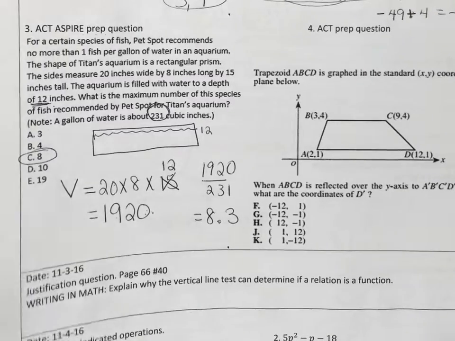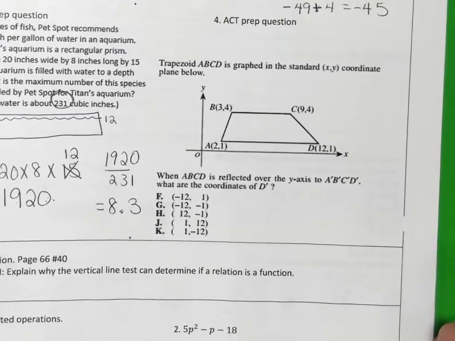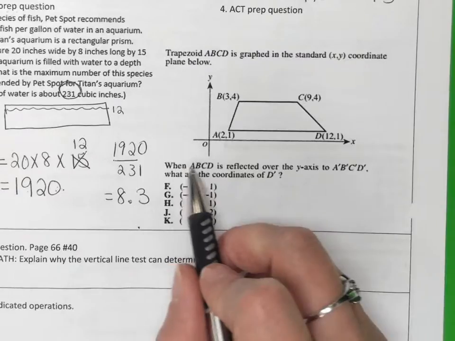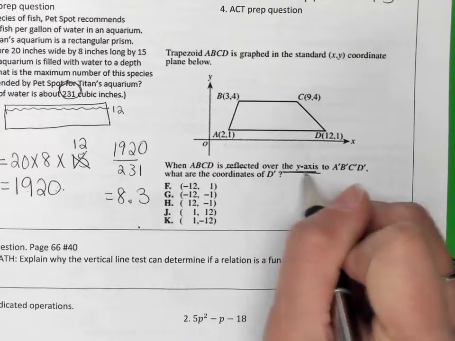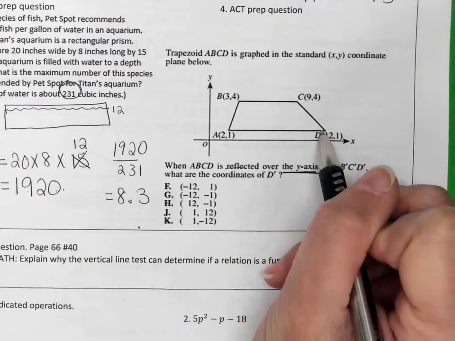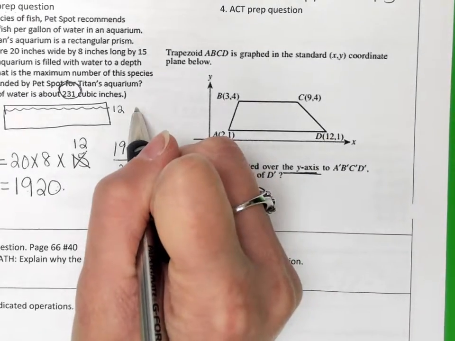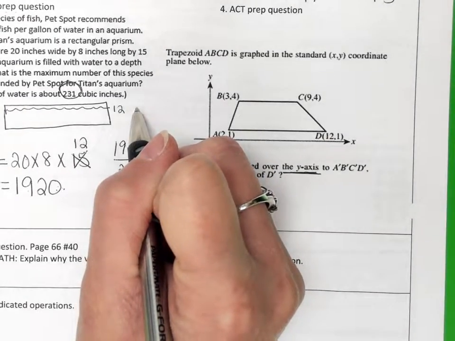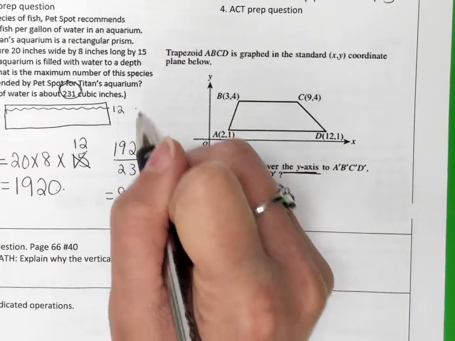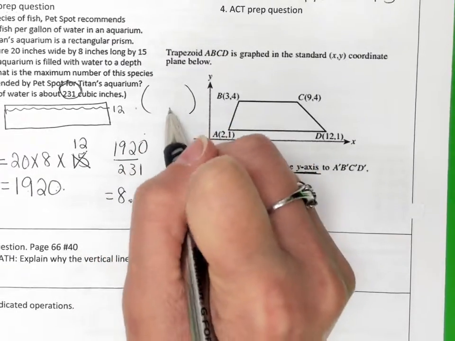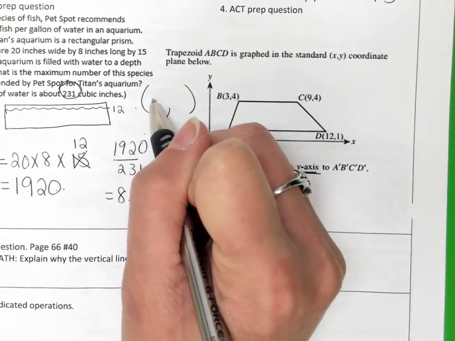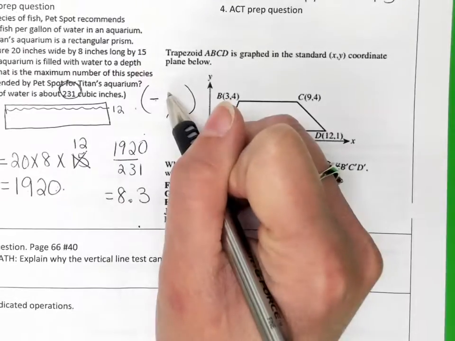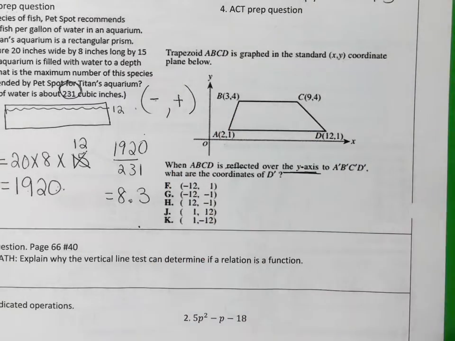Alright. Okay, let's look at number 4. Here we go. So look, you're going to take this and you're going to reflect it over the y-axis, right? So you're literally going to take this and flip it over here. Does that make sense to everybody? Okay, so when you flip it over here, what are your signs when you are in this quadrant? If you go to the left, what does that make your x? Positive or negative? Negative. And if you go up, what does that make your y? Positive. Okay, so let's see.